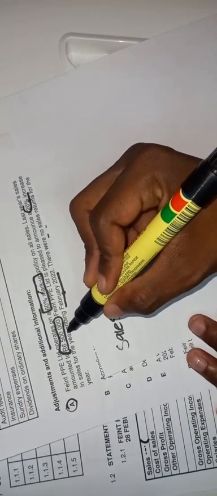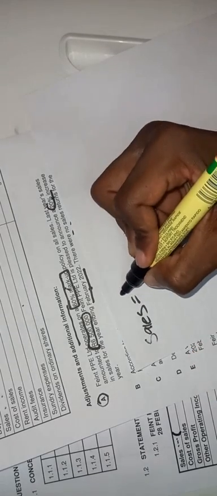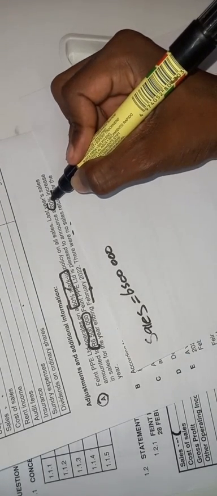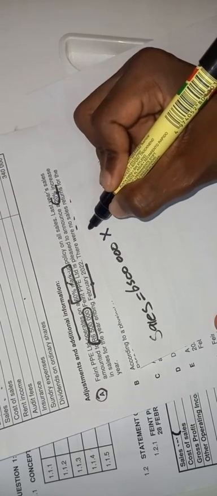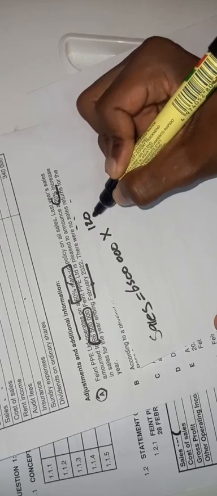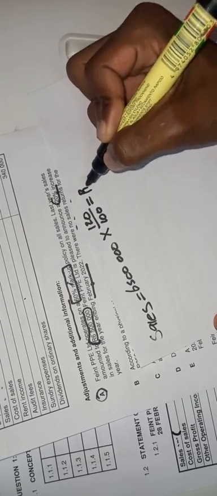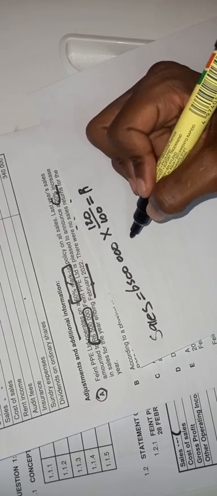Last year's sales, they have given us 6,500,000. So we're going to use that one, 6,500,000. This is last year's sales, but we're increasing it by 20%. So let's increase it, multiply by 120 over 100. That's how you increase. If you want to say 6,500,000 times 20 over 100, then you get your answer, then you add it.